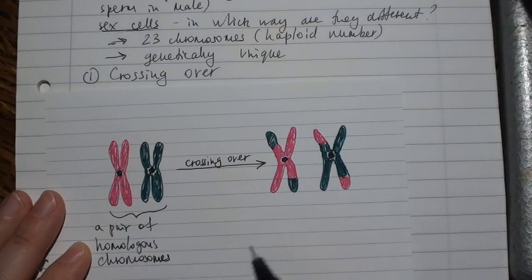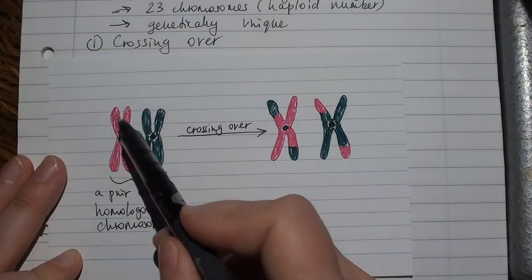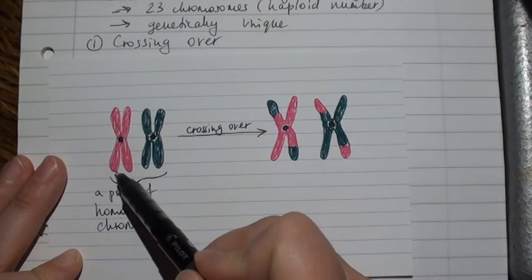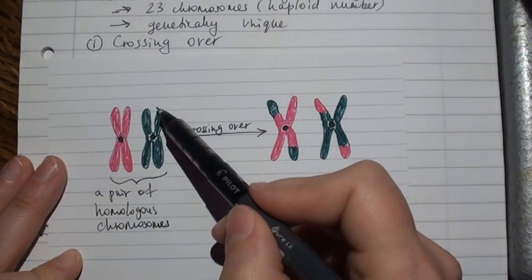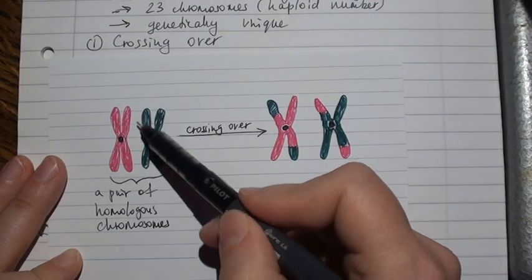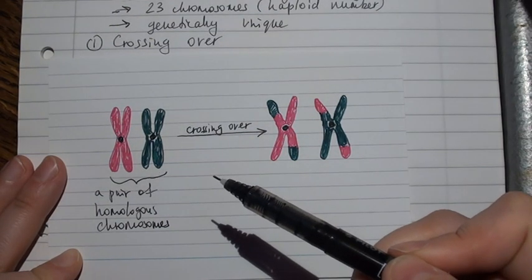Right? If you're not sure what homologous chromosomes mean, you need to go back and rewatch the first video, or look it up online, say. So here I've got two chromosomes. One chromosome from the pair came from the mother of this person who is producing sex cells, and the second chromosome, let's say that dark green chromosome, came from the father of this person.